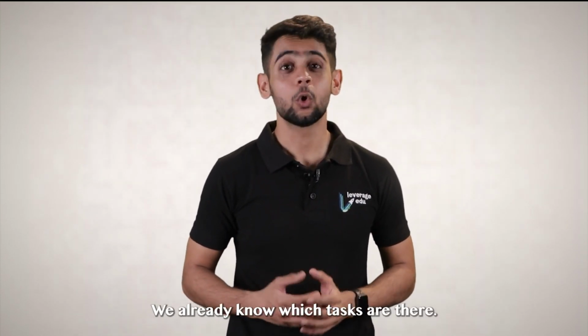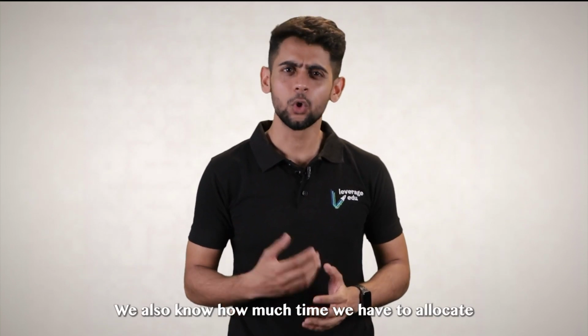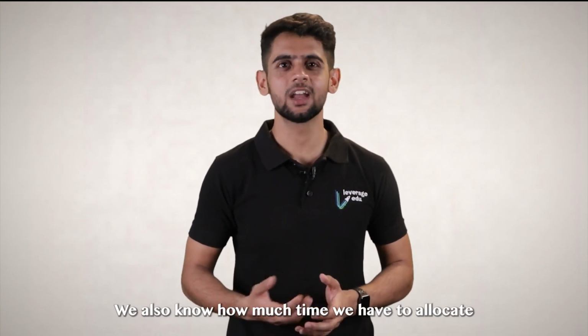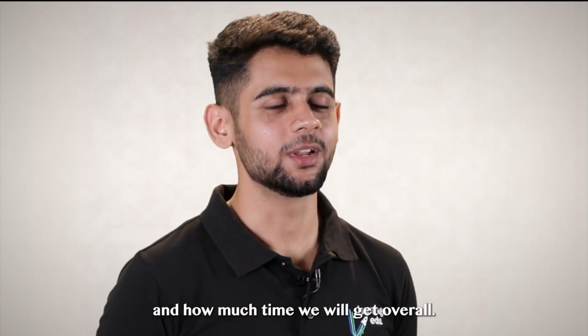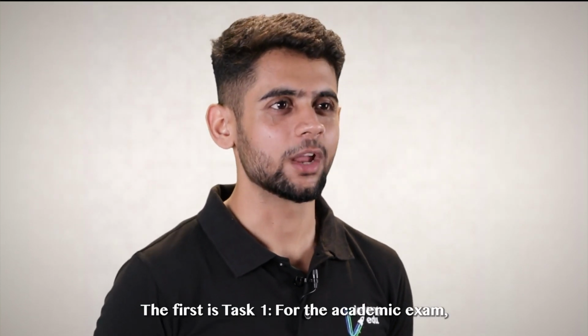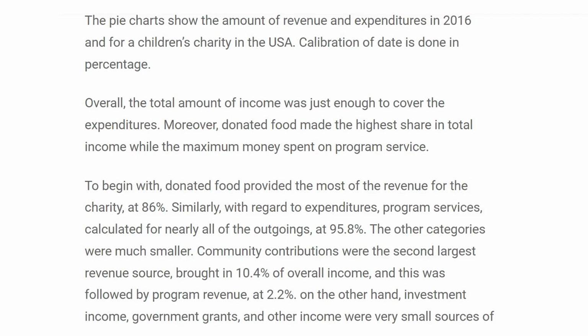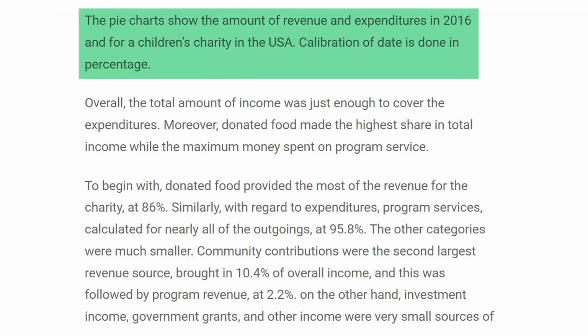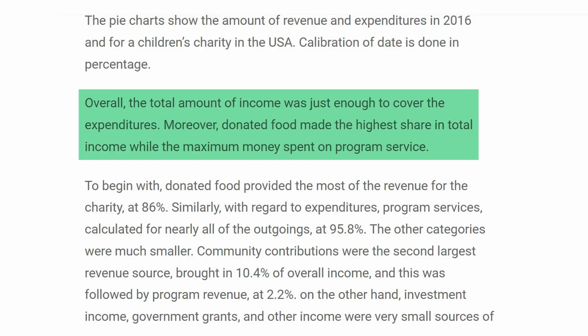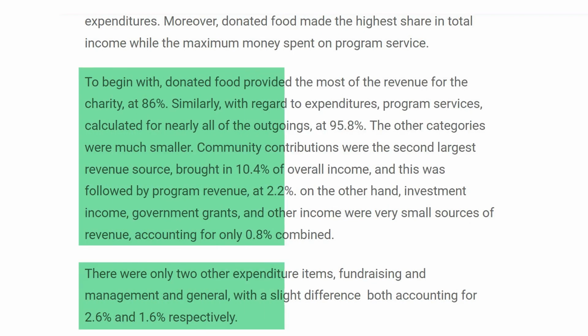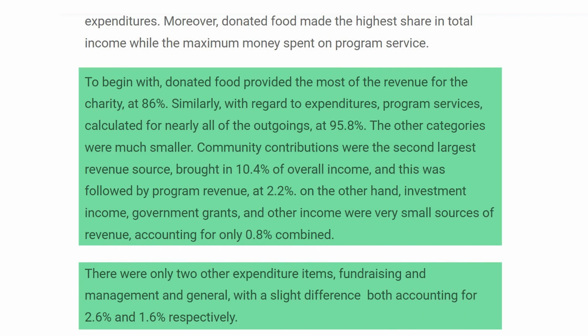We already know कौन-कौन से tasks हैं हमारे पास. We also know कितना time हमें allot करना है और कितना time हमें overall मिलेगा. First is task 1. For academic exam, you have to write a report in at least 4 paragraphs. The first one is an introduction that explains what the question is about. Then comes the second paragraph, which is called the overview. Here, you must mention the key features or trends of the illustration, and then in the body paragraphs, you would use data and statistics and describe the whole picture.